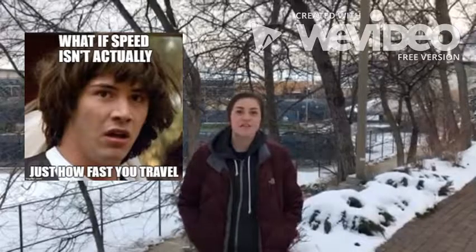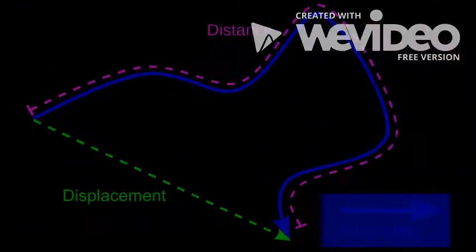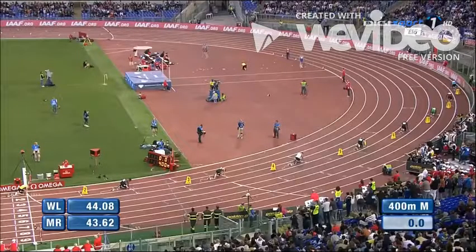To understand this, we're going to have to understand a few key vocabulary words first. Distance is the total length traveled, or in this diagram, the path taken. Displacement is the length from point A to point B, regardless of the path you take to get there. You can see in this diagram that the distance is shown in the purple and the displacement in the green.